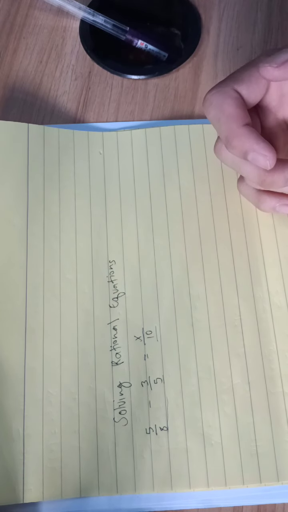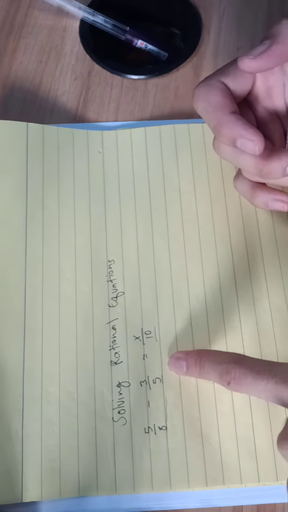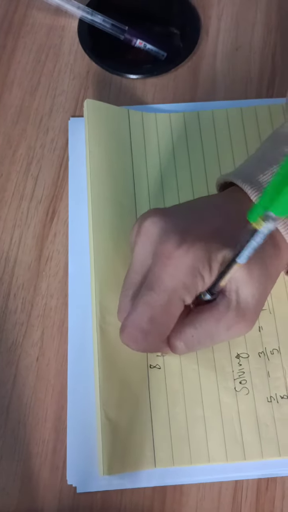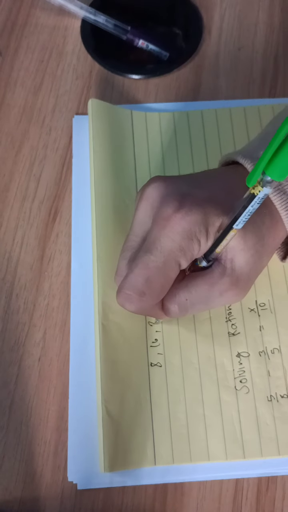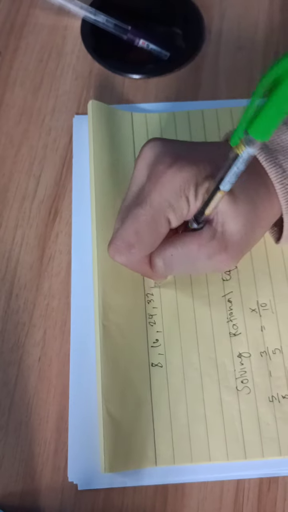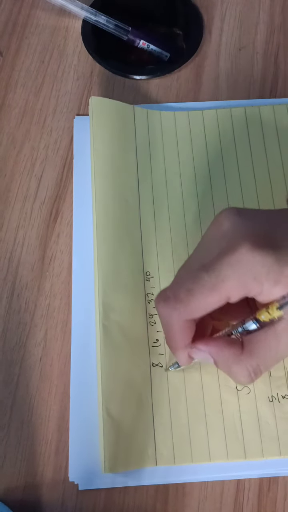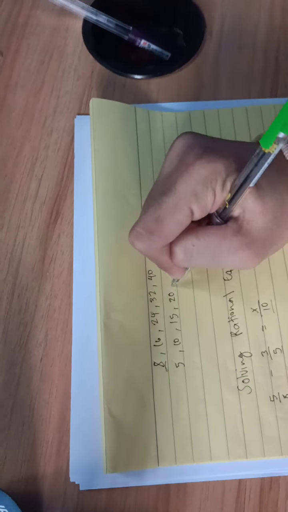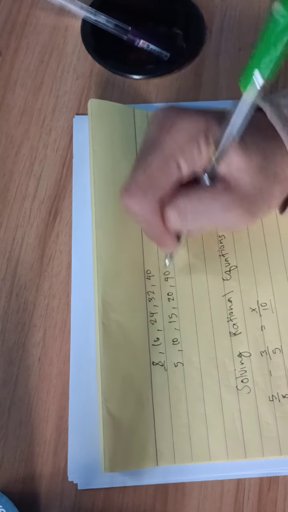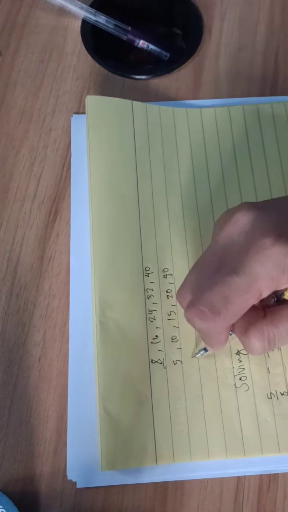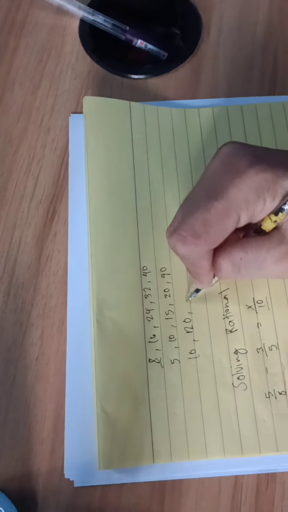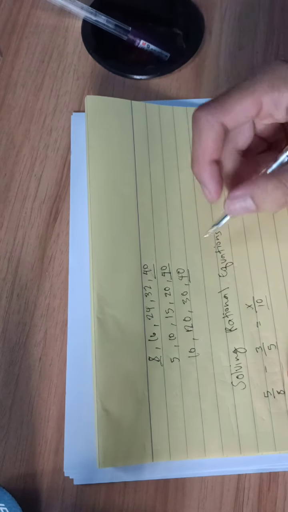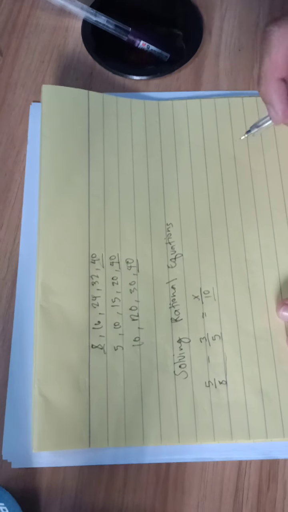We need to find the number divisible by 8, 5, and 10. For 8: 8, 16, 24, 32, then 40. For 5: 5, 10, 15, 20, and so on, until 40. And for 10: 10, 20, 30, 40. And these are their common denominators, the least common denominator being 40.